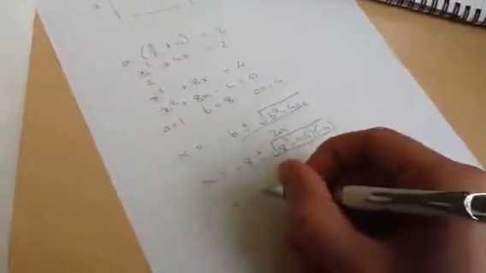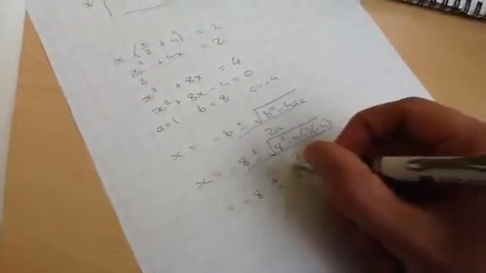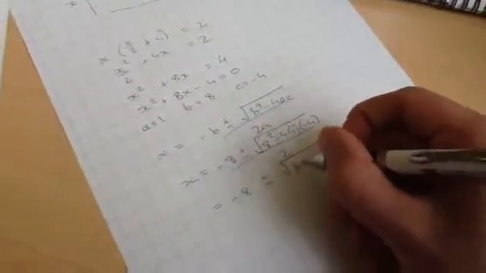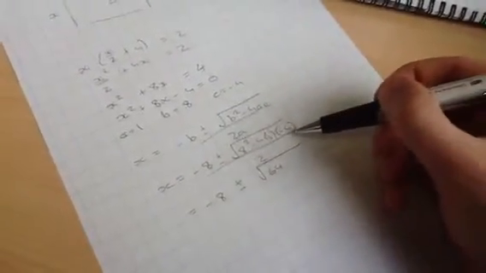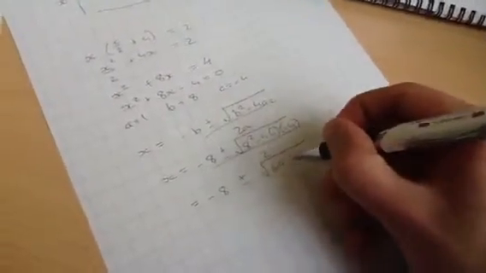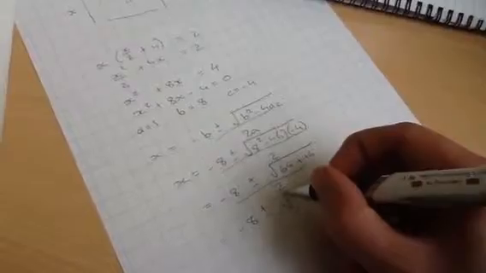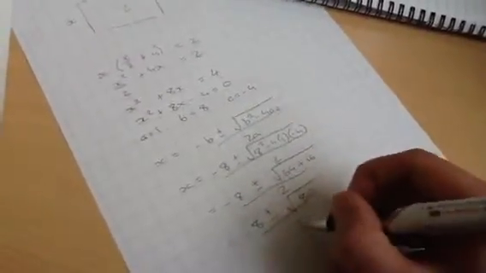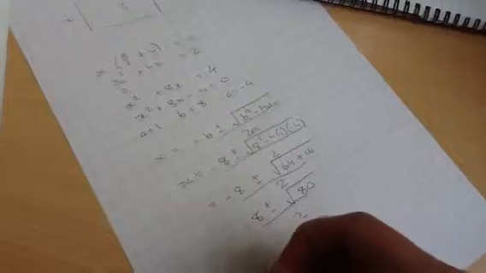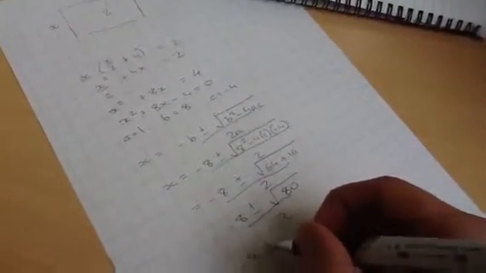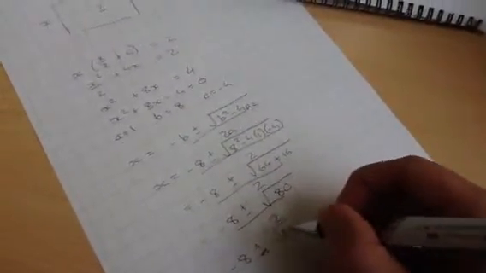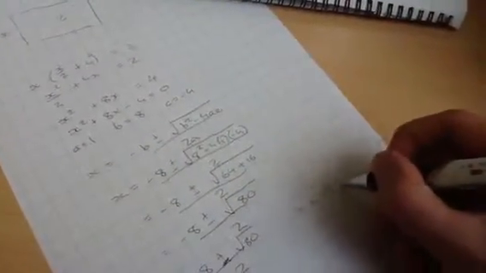So let's work that out. Minus 8 plus or minus the square root of 8 squared, that's 64, and then minus 4 times minus 4, that's plus 16, so that's actually add 16 there. Again, all divided by 2. So that's minus 8 plus or minus the square root of 80, all divided by 2. So I've got two choices now. Either x is minus 8 plus the square root of 80 all over 2, or x is minus 8 minus root 80 all over 2.